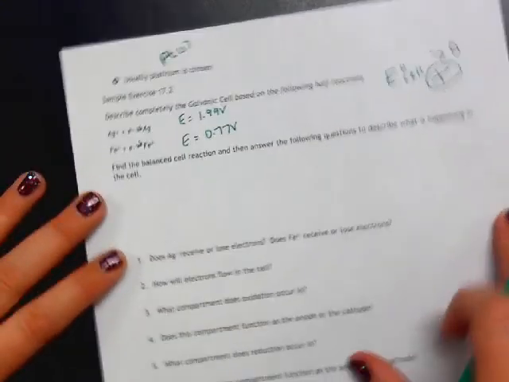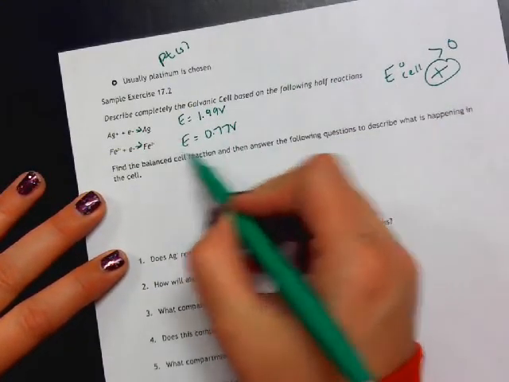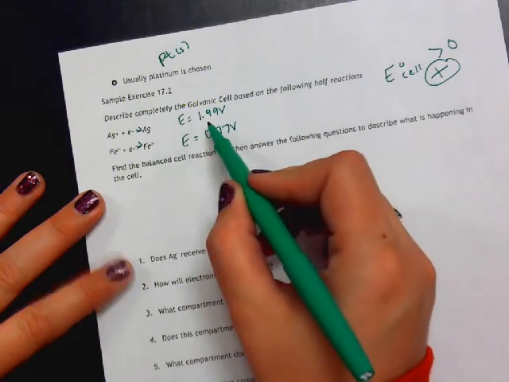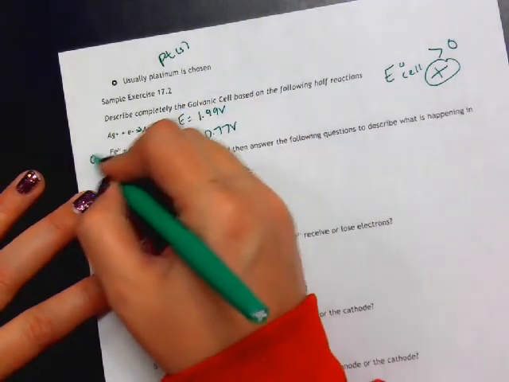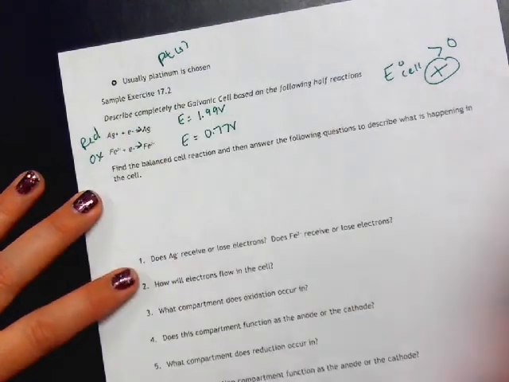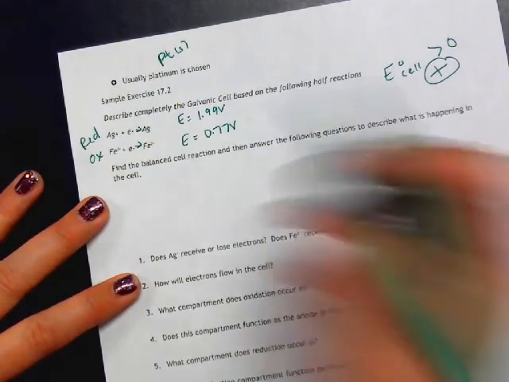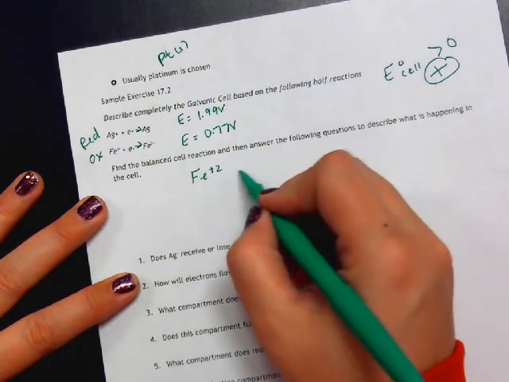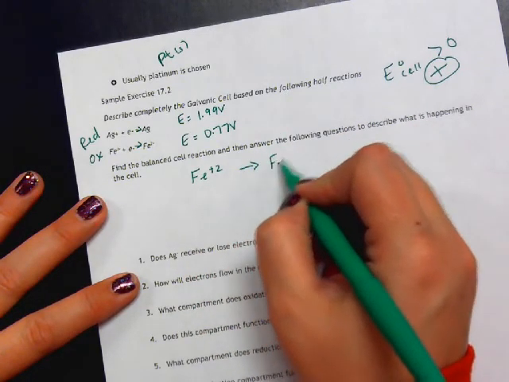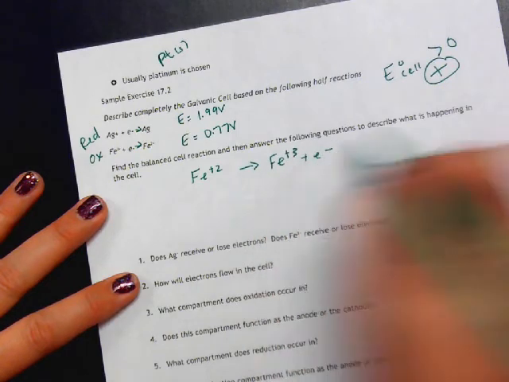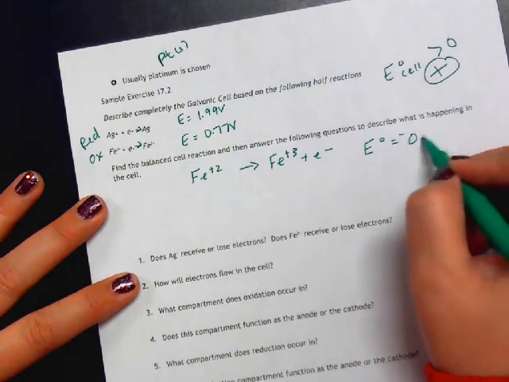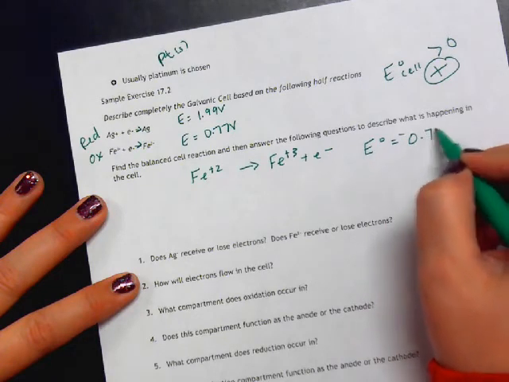Since this value here is smaller, if I make it negative, I will still end up with a positive answer. So this one's going to oxidize, and this one's going to reduce. So we'll flip this one over to show an oxidation reaction, and then we will change the sign to negative 0.77 volts.